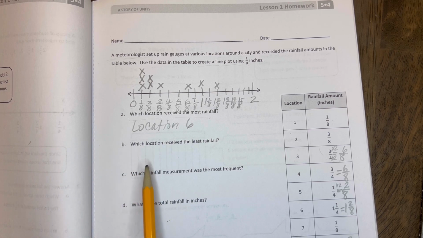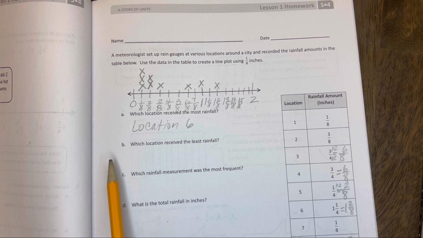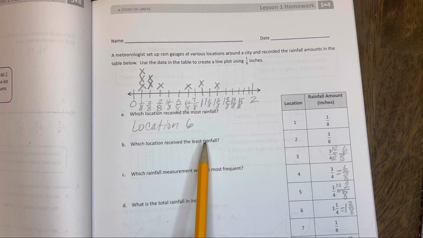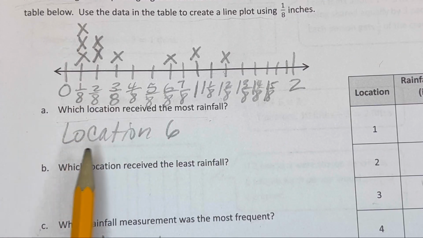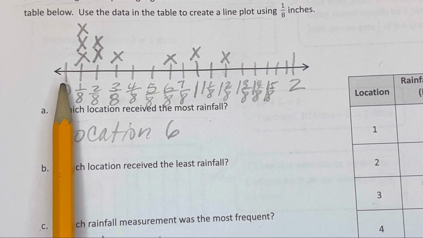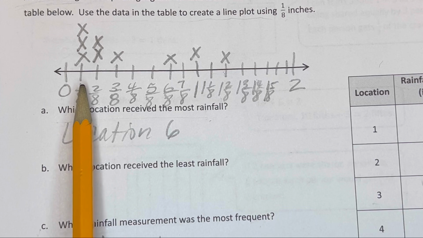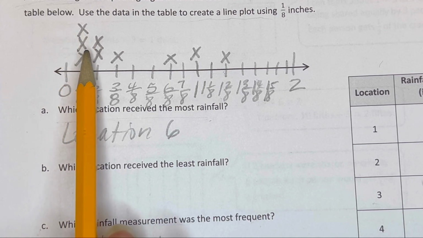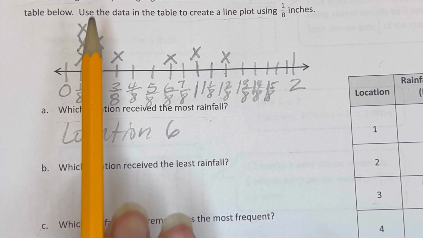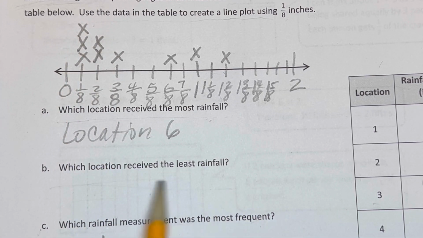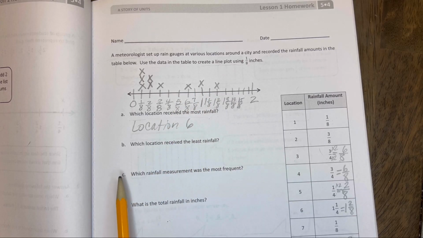All right? Let's drop to B. Okay, so B, you'll be responsible for which location received the least rainfall. So if you were to look on the number line, just to go over this a little, the 1/8 is the least amount. But you've got to figure out what are these 3 locations, and you're going to list 3 locations here. So you'll take care of B.